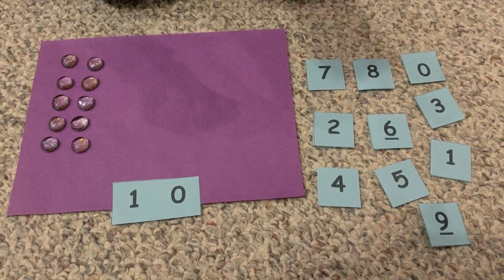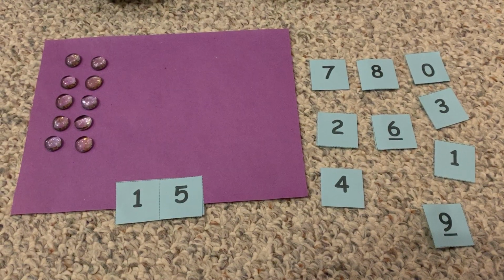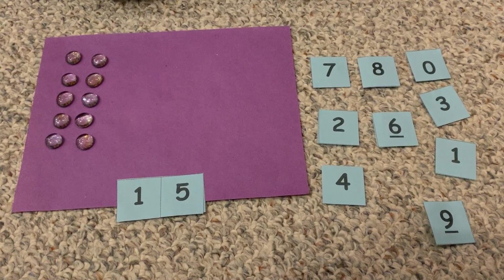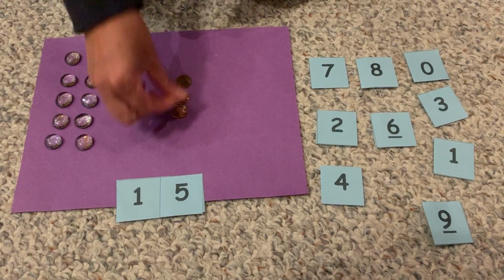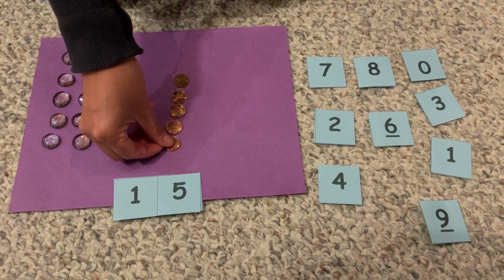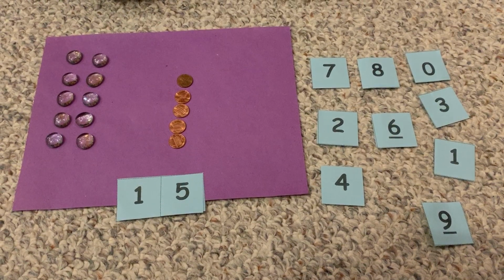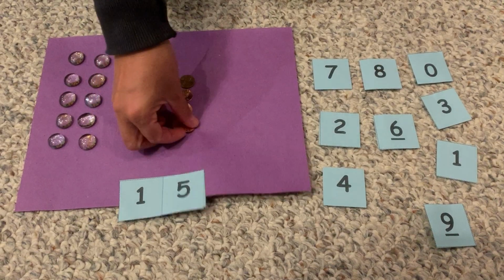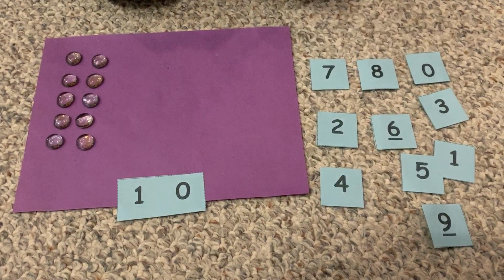All right, here, you know what? I'm going to do one more of those cards. All right. Go ahead and fill in the other side of your mat. Did you get 5 on yours? Awesome. We know that 10 and 5 is going to make the total of 15. Nice work. All right, I'm going to make you guys count, okay?